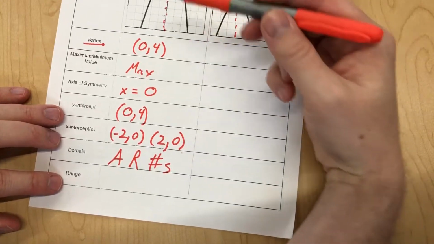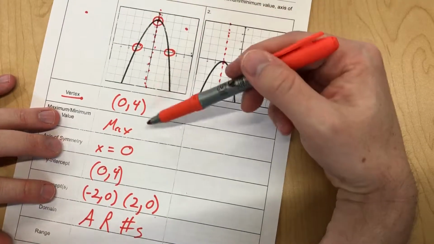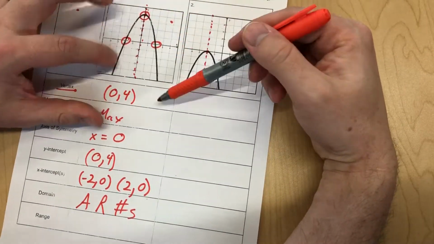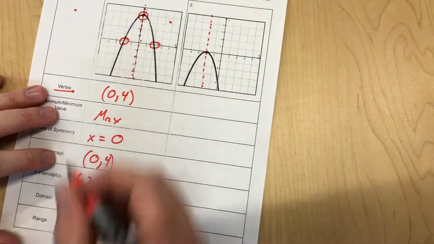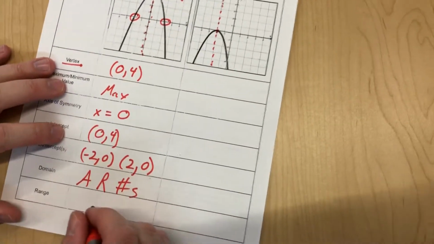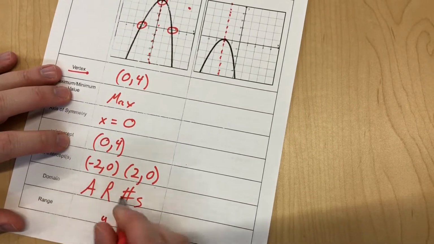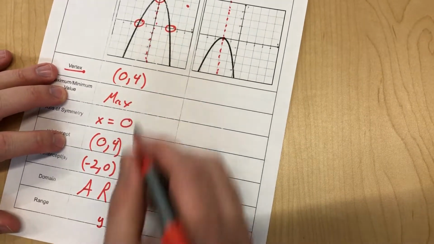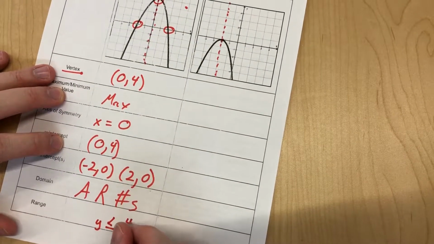My range is affected by whether it's going up or whether it's going down. In this case, it's going down. I have a maximum value, so it's going to be everything that's underneath that maximum value. It's going to be y is less than or equal to that maximum value up there at my vertex of 4.